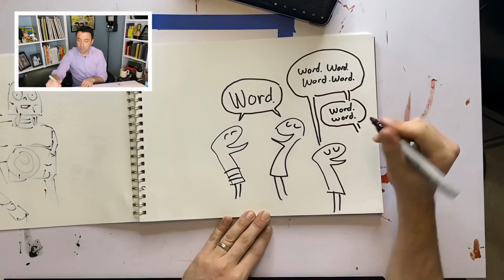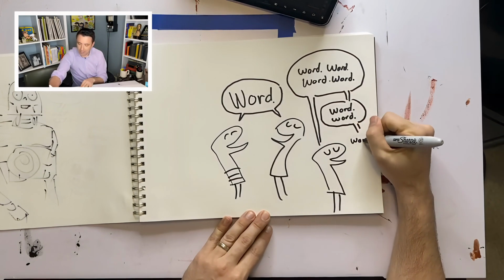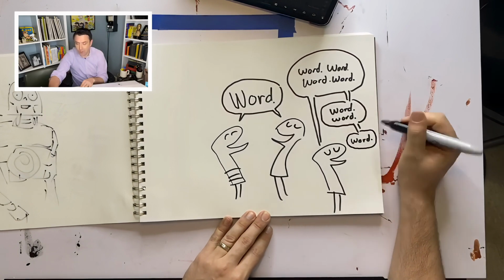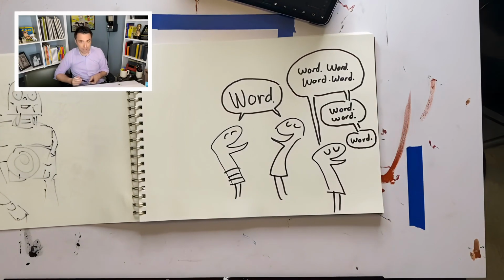Now also notice what I've been doing all along. I write the words first, and then I draw the word balloons. That's the best advice I can give you.